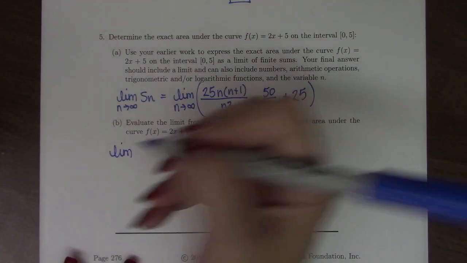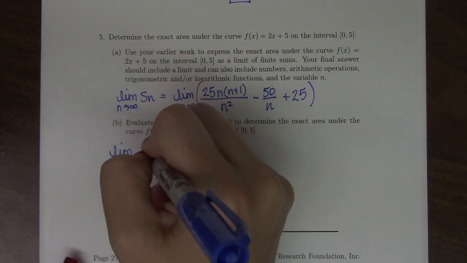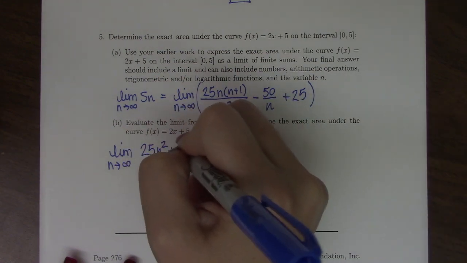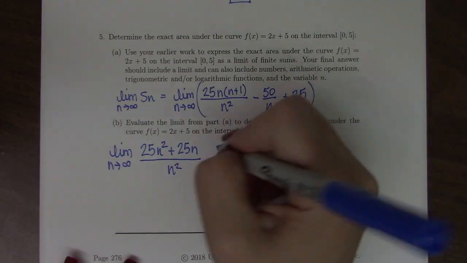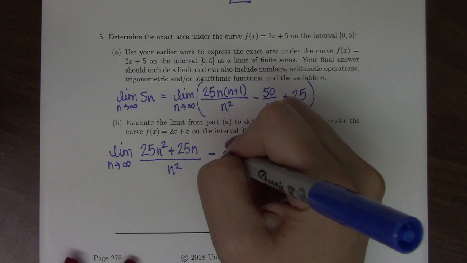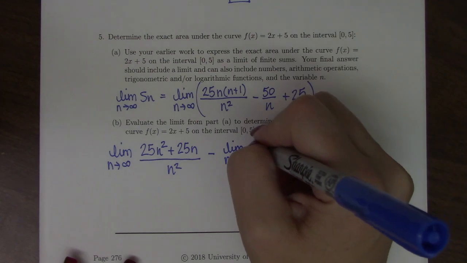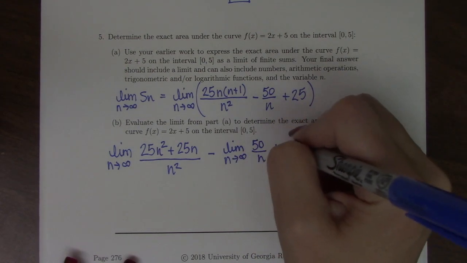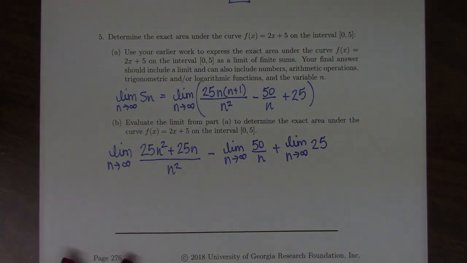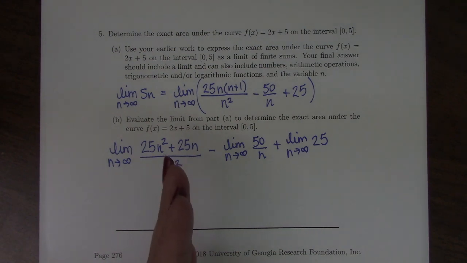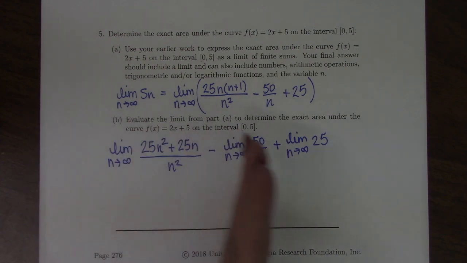So just like I did before, I'm going to actually expand this out. So this is 25n squared plus 25n over n squared. And then I'm going to say minus the limit as n goes to infinity, because I can distribute the limit across, of 50 over n plus the limit as n goes to infinity of 25. So the reason I'm doing this is because this is a L'Hopital situation, but the rest of this is not. So you can evaluate part of a limit if you can separate out all your limits.